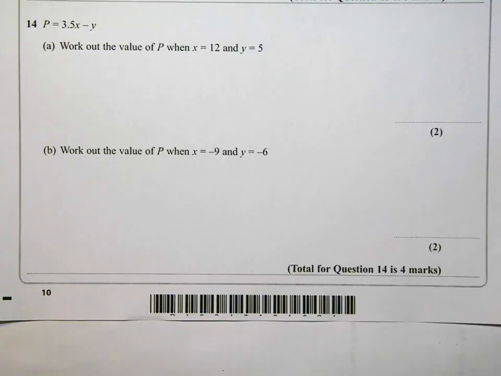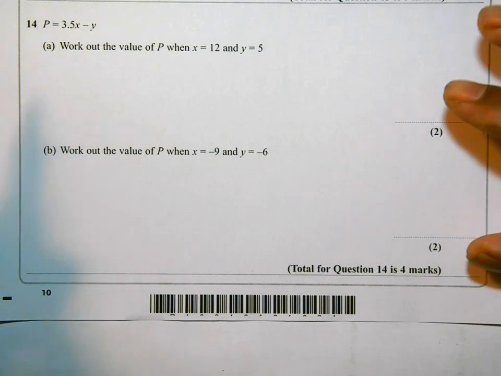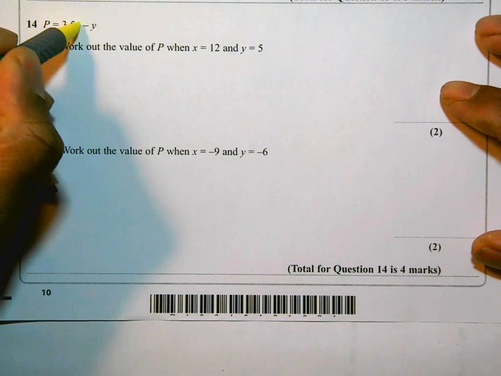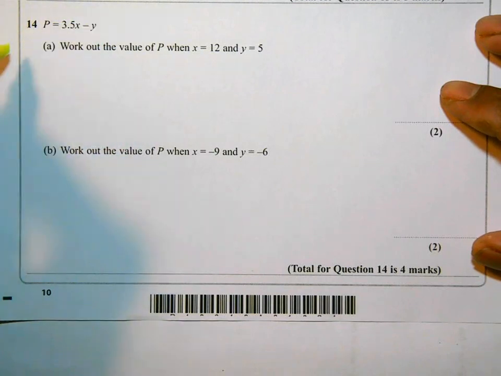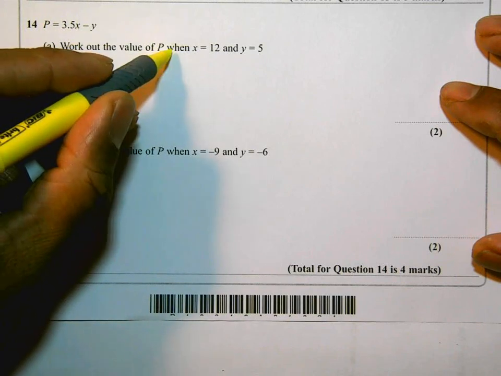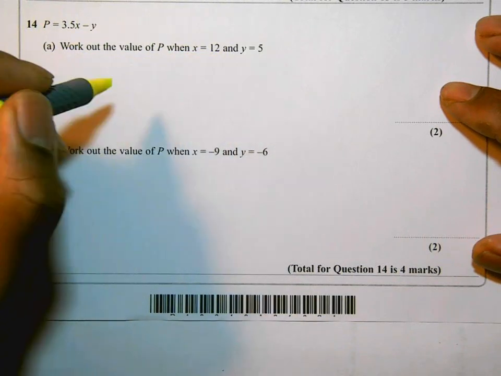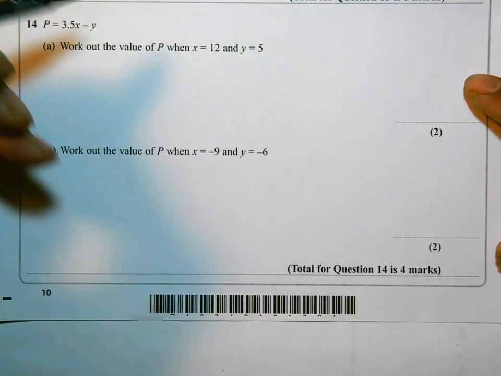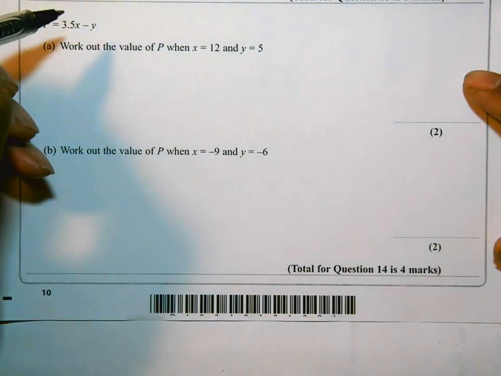Okay, here's question 14 on the calculator paper. Now, question 14 on the calculator paper, you don't get fazed by the x's and all of that. Read the question first. The question says p is equal to 3.5x minus y, right? So that's all they've given you. Work out the value of p when x is 12 and y is 5.